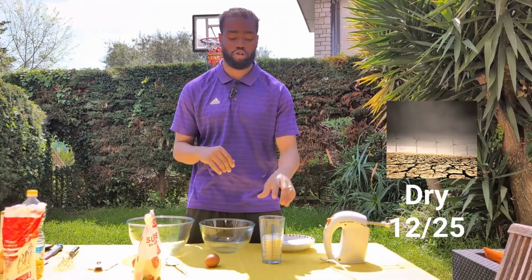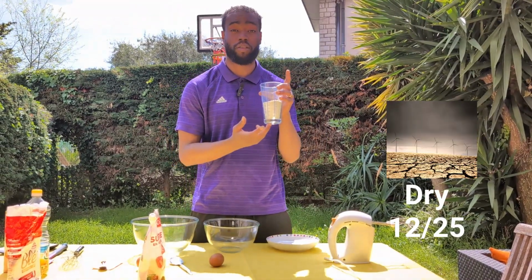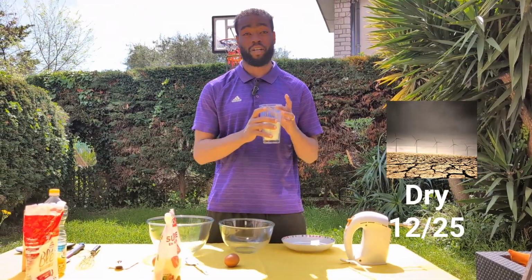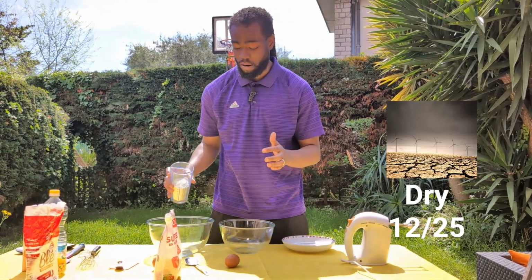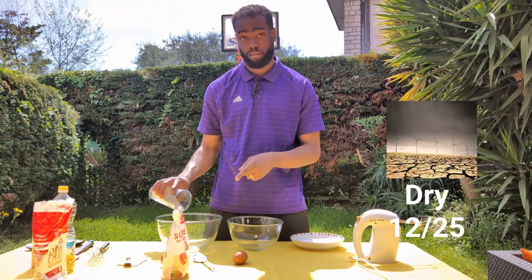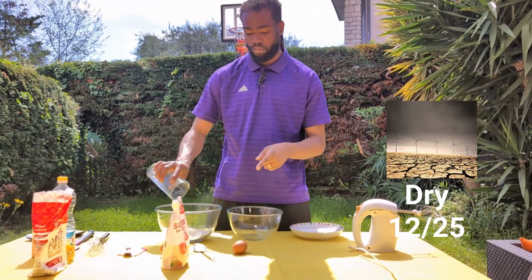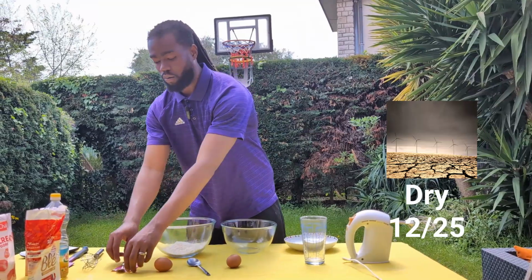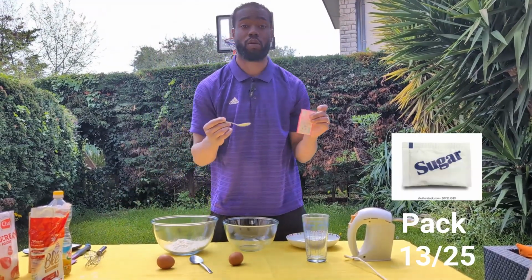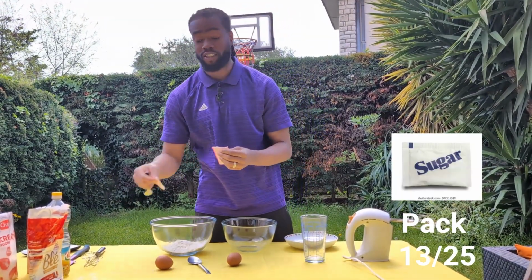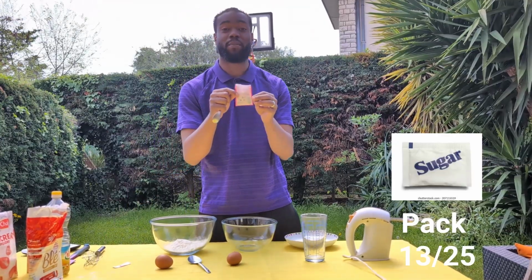All right, step number 1, we have to start with all the dry stuff. So we're gonna start with flour. We have 150 grams of flour. We're gonna take the flour and put it inside the bowl. Then 1 teaspoon of baking powder, sorry, 1 teaspoon. And this is a pack.